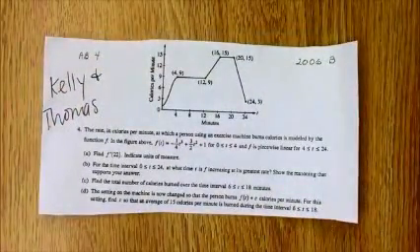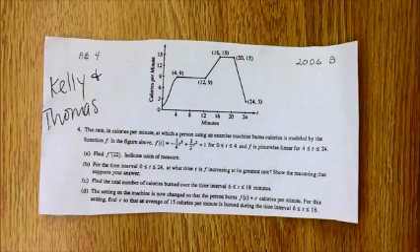So D is the setting on the machine is now changed so that the person burns f of t plus c calories per minute. For this setting, find c so that an average of 15 calories per minute is burned during the time interval 6 is less than or equal to t, less than or equal to 18.